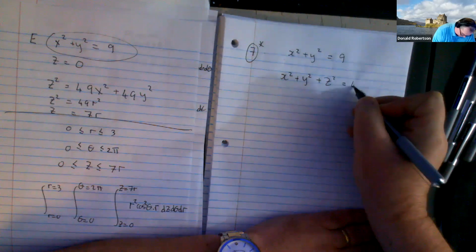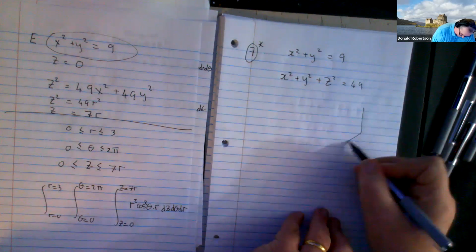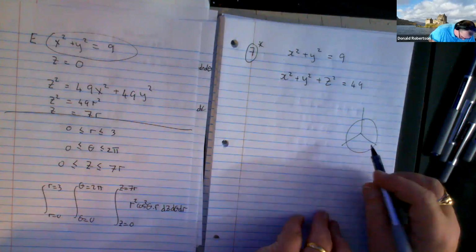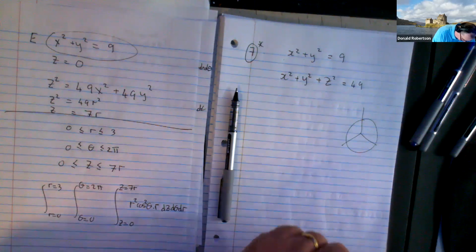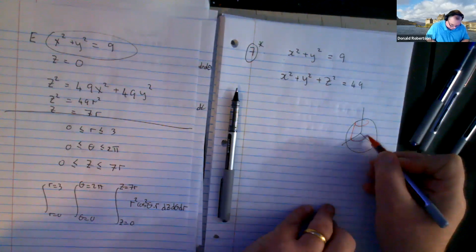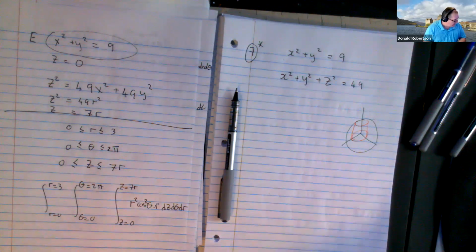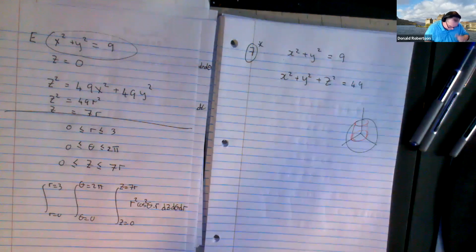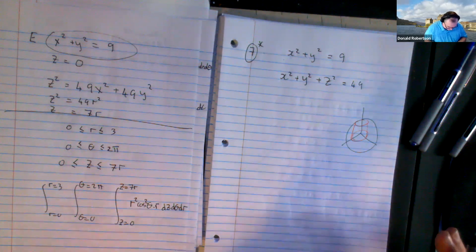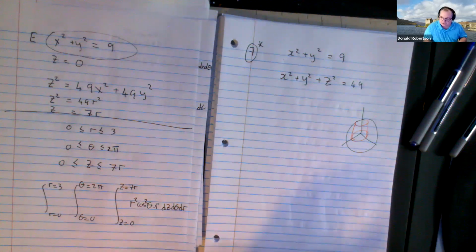So if you can imagine this as a sphere, and they have got a cylinder kind of boring its way through the shape. So our region is basically a sphere with a hole drilled in it, a vertical hole drilled in it.